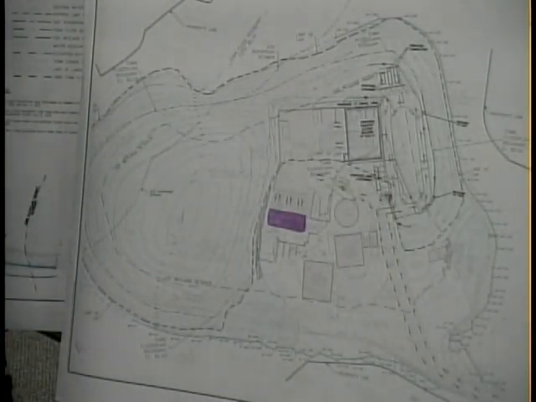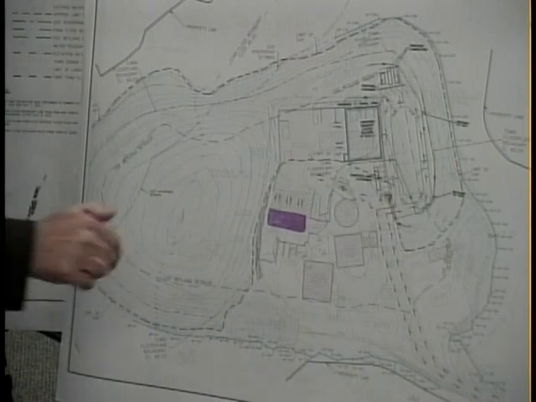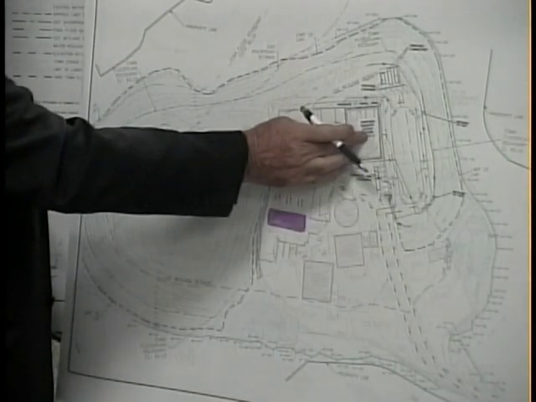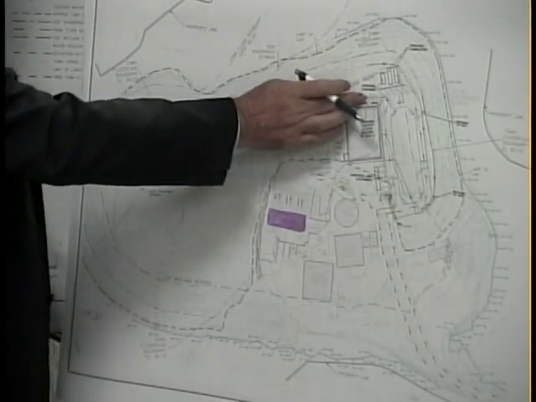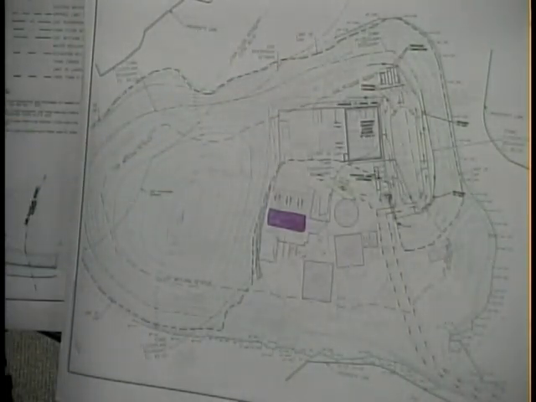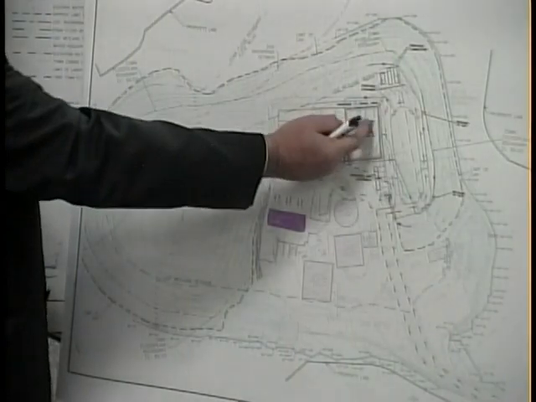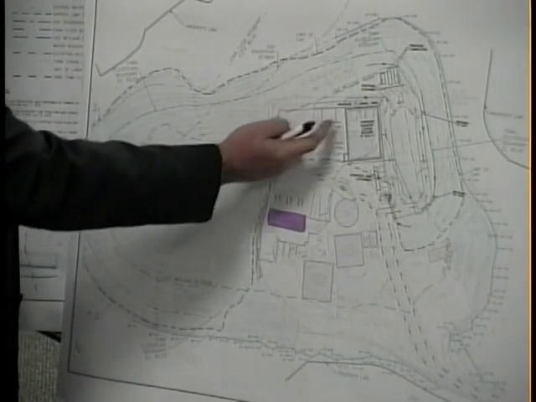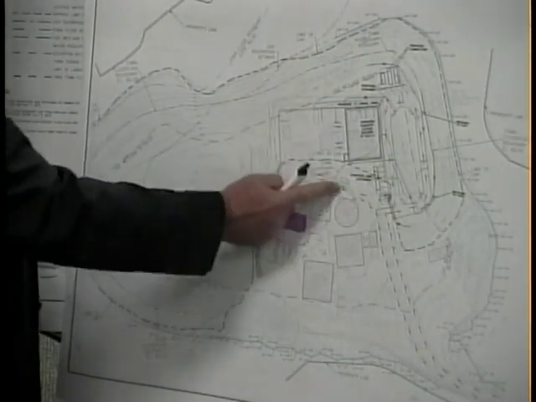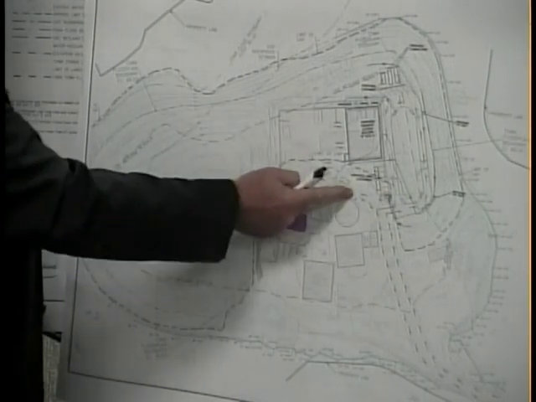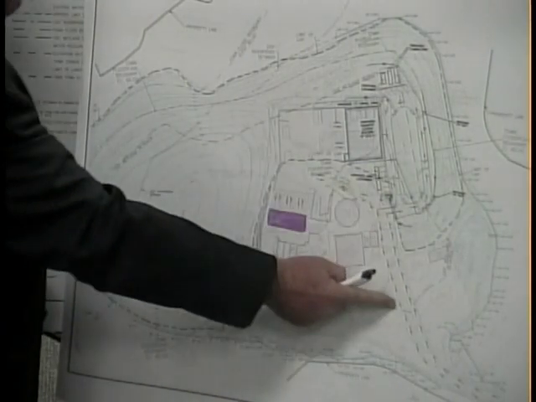Transfer trailers can back down into the building, and the waste will be loaded directly from the tipping floor into a transfer trailer, completely enclosed inside the building. After they discharge their load, they'll pull out, do a circular movement, pass over the scale, be weighed, and exit the site.